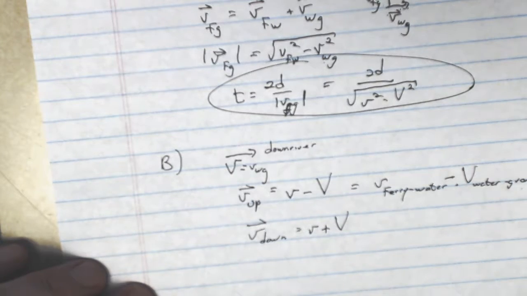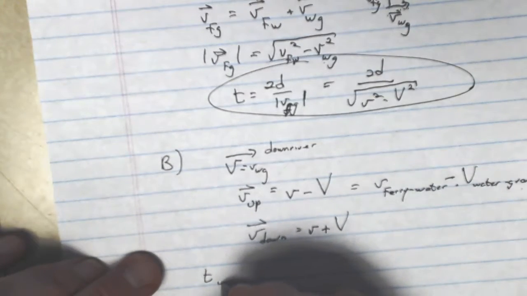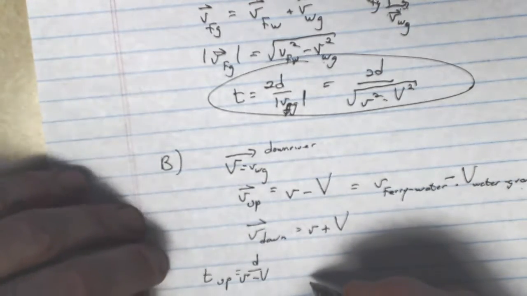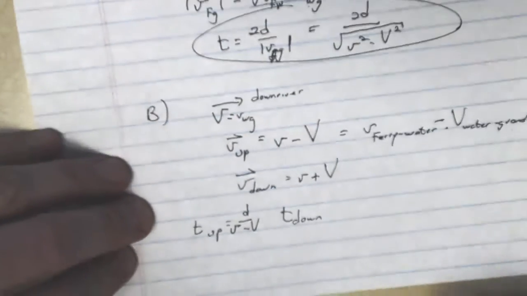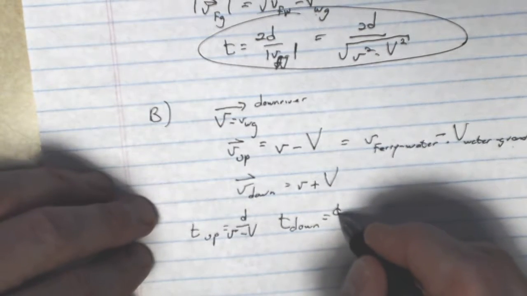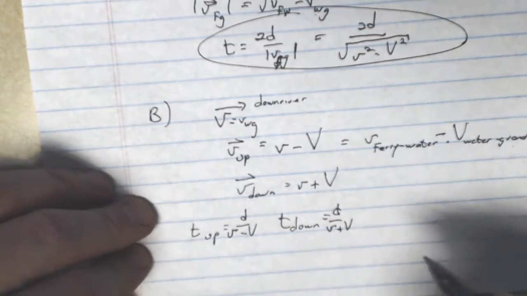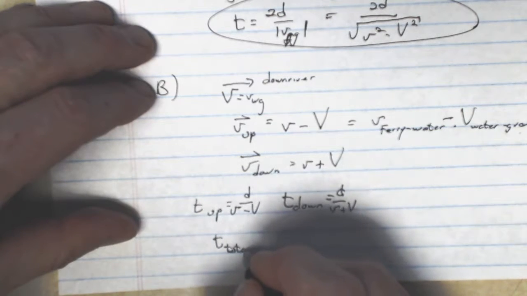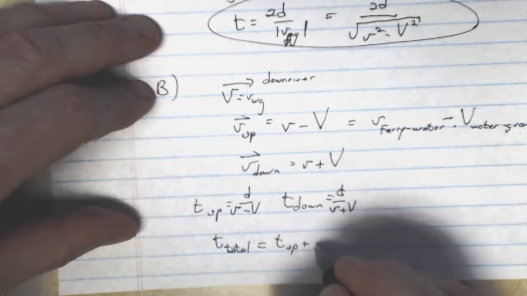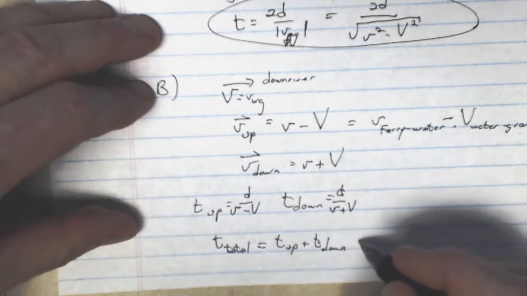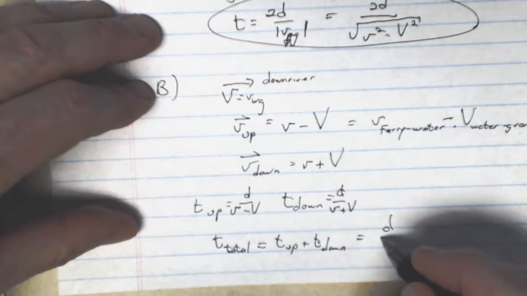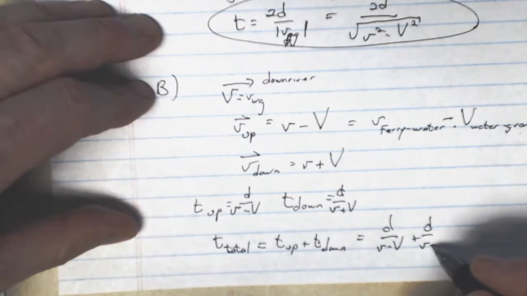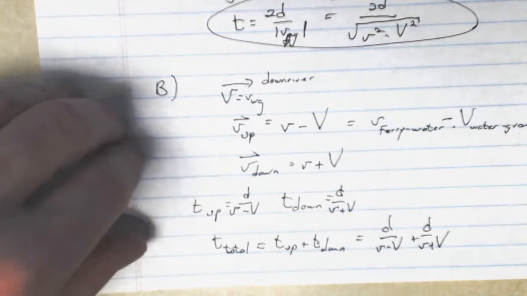The time to go upriver is just the distance you travel divided by v minus capital V. The time to go down will be equal to d divided by v plus V, and the total time will be equal to t up plus t down, which is equal to the sum of these two terms, d over v minus capital V plus d over v plus capital V.